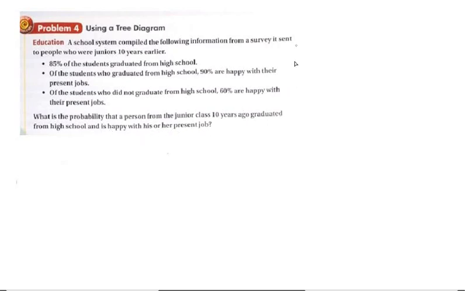So we need to find the probability that a person from the junior class 10 years ago graduated and is happy with his or her present job. Okay, to simplify the information given here, we need to construct a tree diagram.